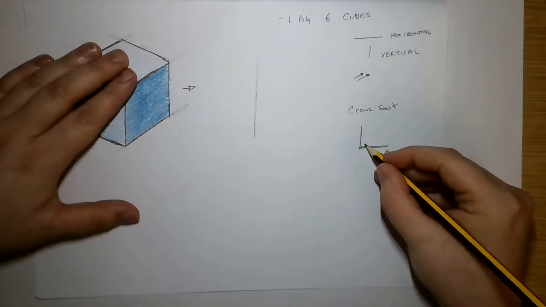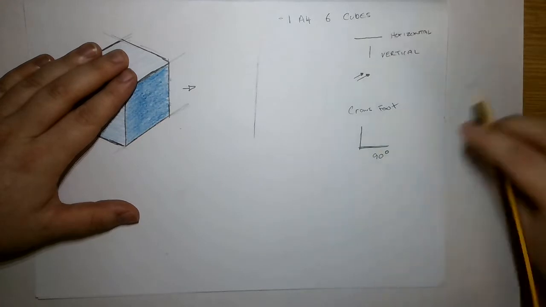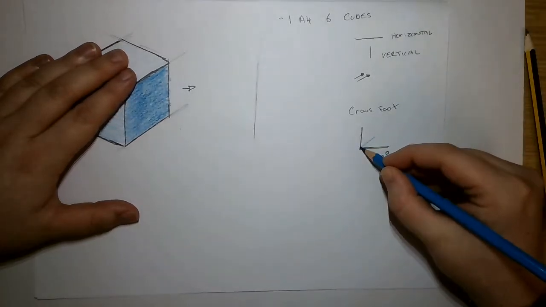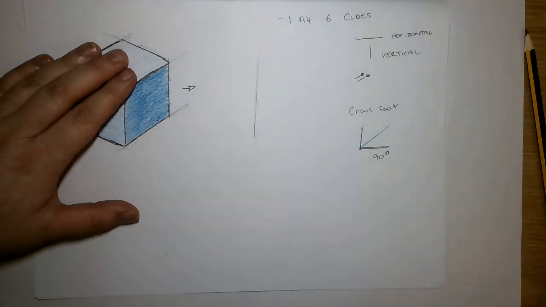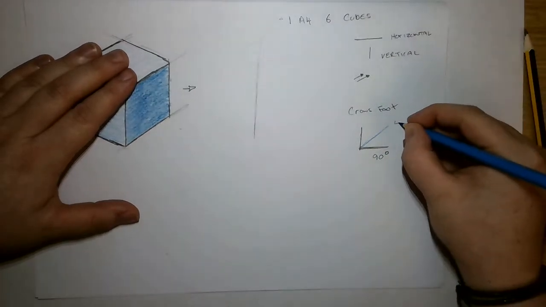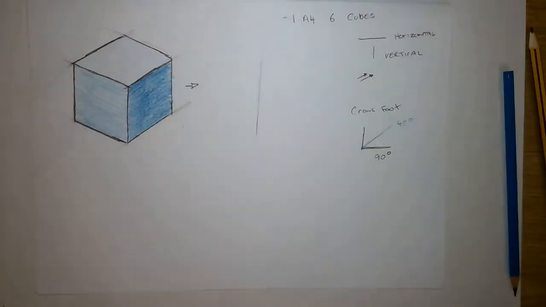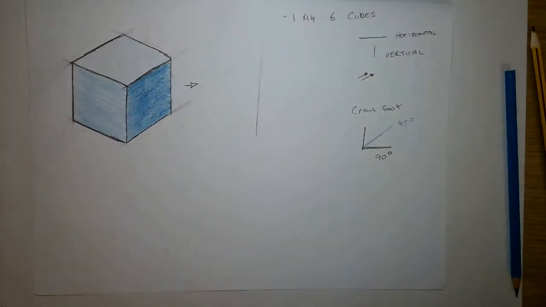So that's the angle in here. If I was to split that angle in half, so if I roughly sketch a line that's going half, you know that line is 45 degrees, because half of 90 is 45.